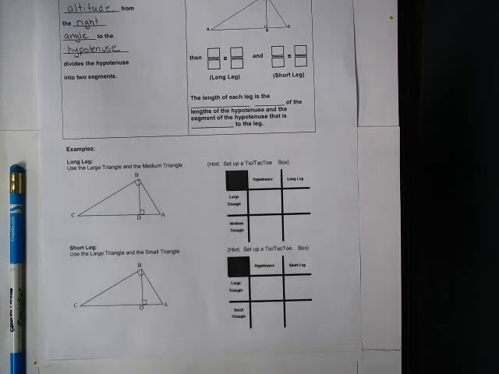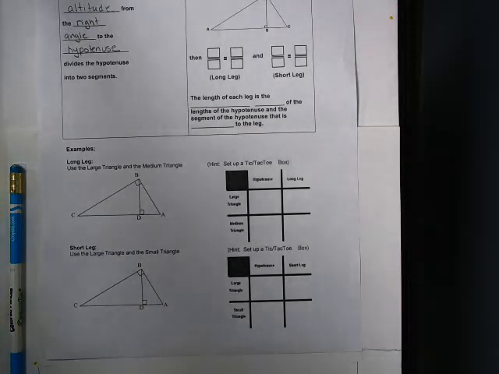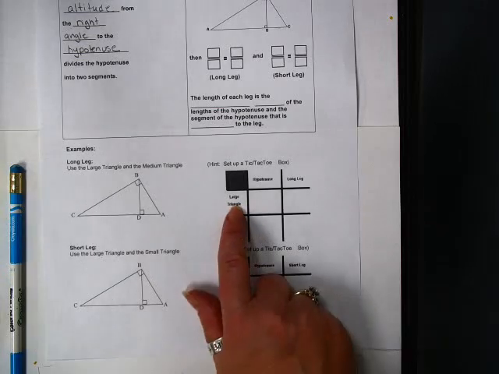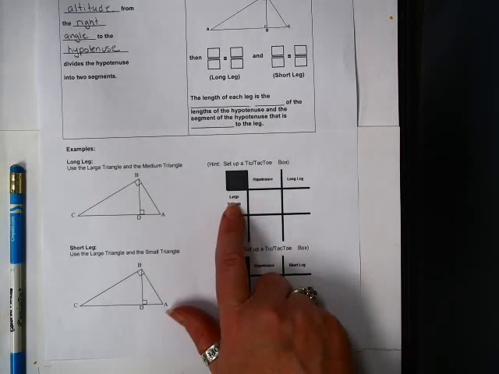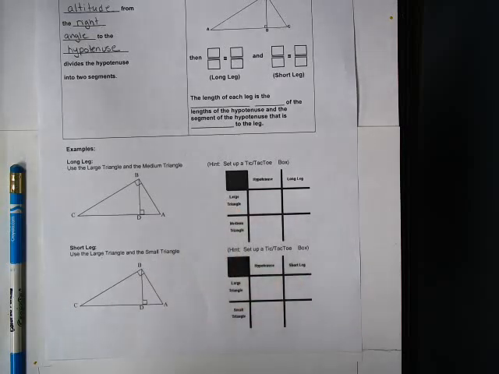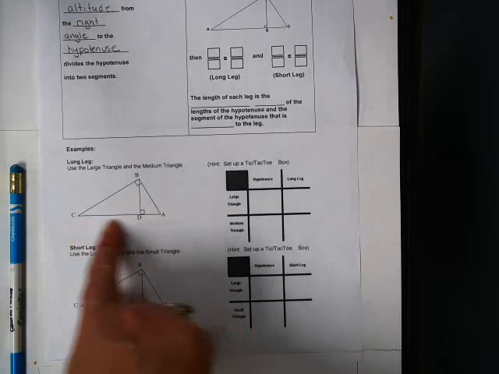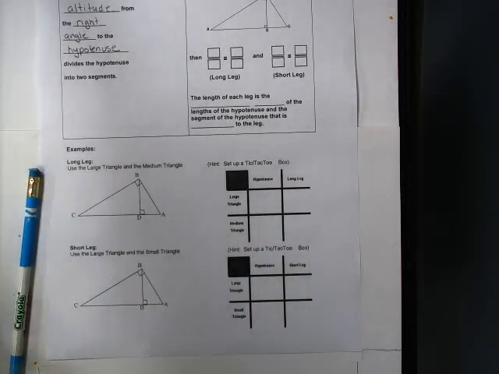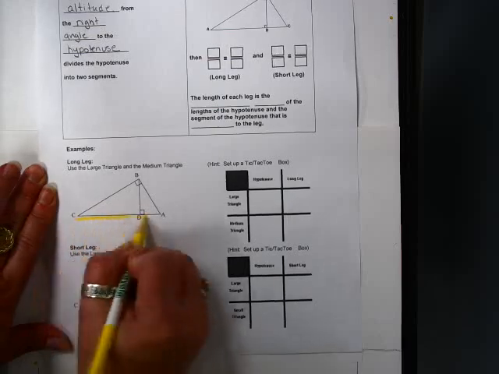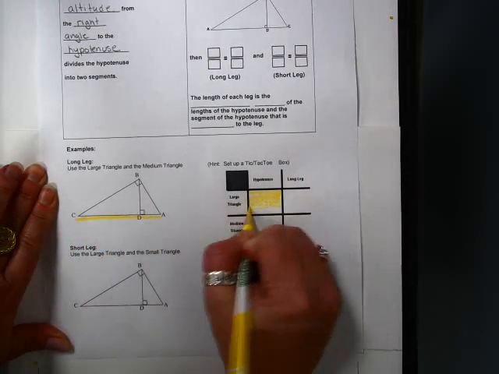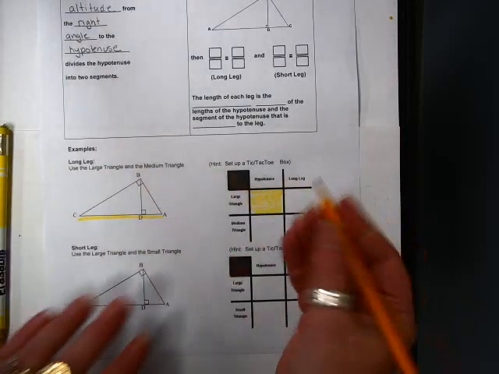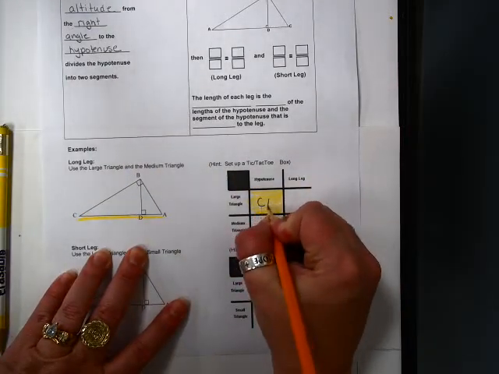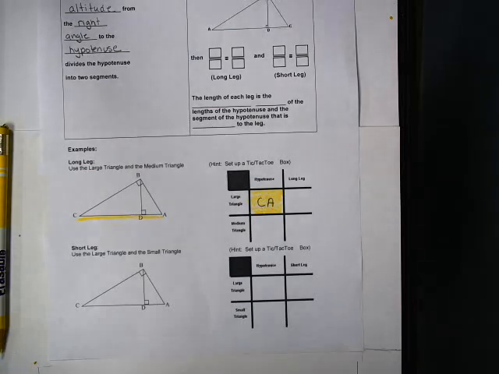So now let's go through and let's look at, focus on the large triangle. What is the hypotenuse of the large triangle? CA. Good. Okay, I'm going to choose a color. I'm going to color that in. I'm choosing yellow. So CA is yellow. CA. And yes, you can write AC. It doesn't matter because it's the same.